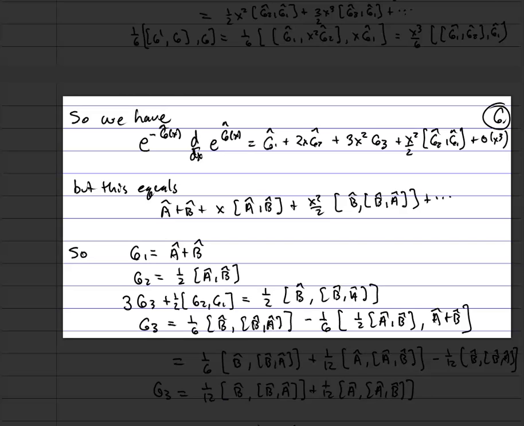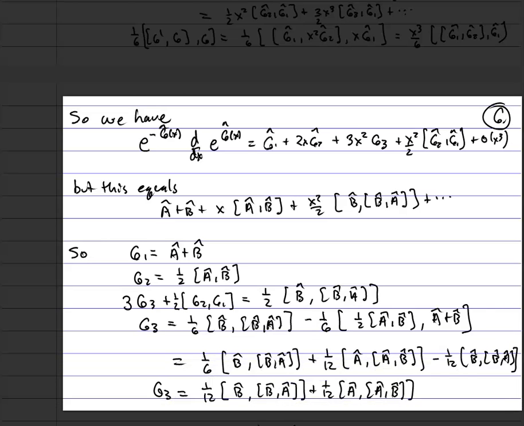So I'll get 1/6 commutator of b with commutator of b with a minus 1/6 the commutator of g2 with g1. g2 is equal to 1/2 commutator of a with b, and g1 is equal to a plus b. So now you have to do a little bit of algebra and work things out, and you find that g3 is equal to 1/12 the nested commutator of b with the commutator of b with a plus 1/12 the nested commutator of a with the commutator of a with b. You really have to sit down and carefully go through that algebra.